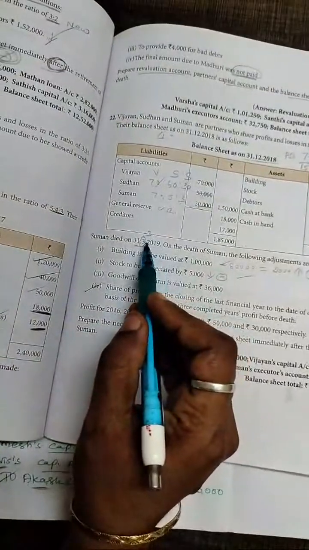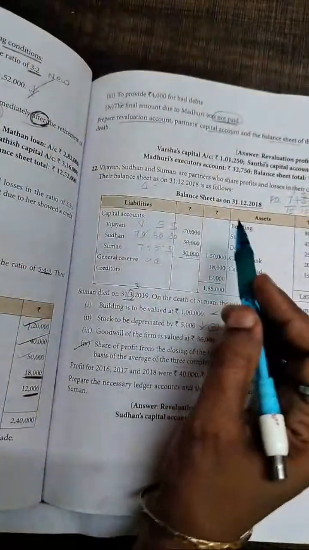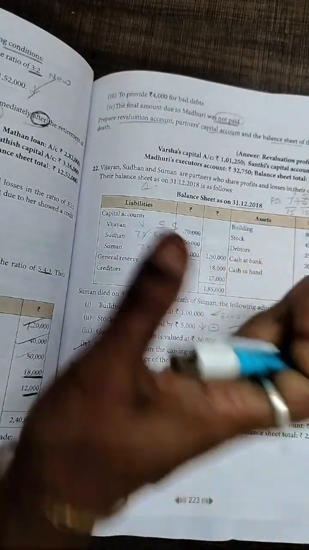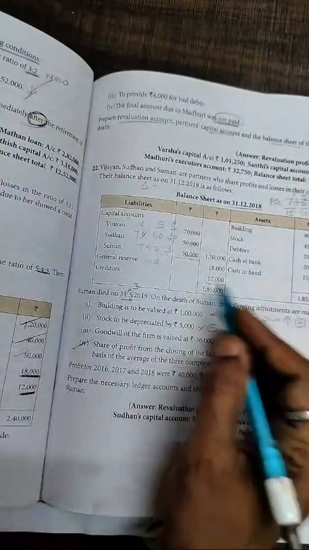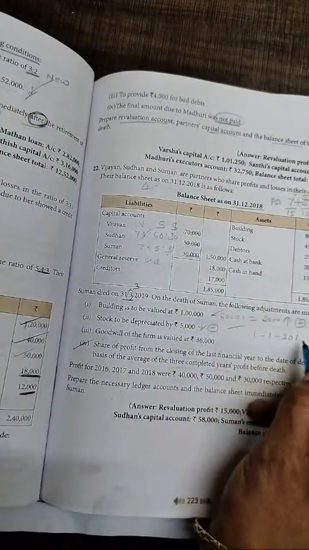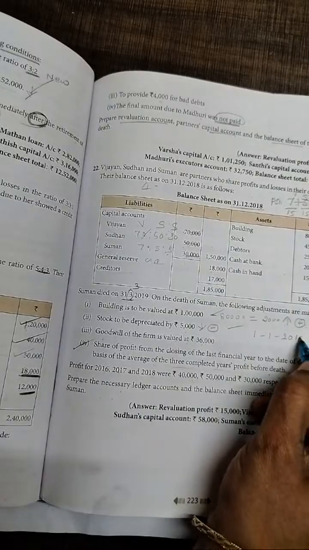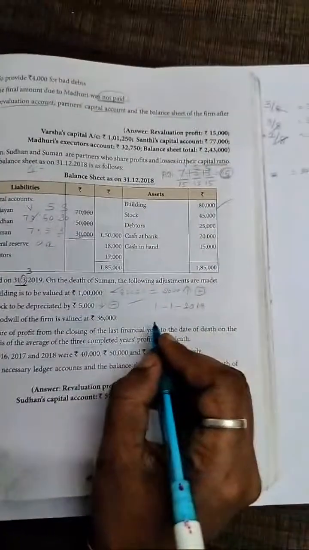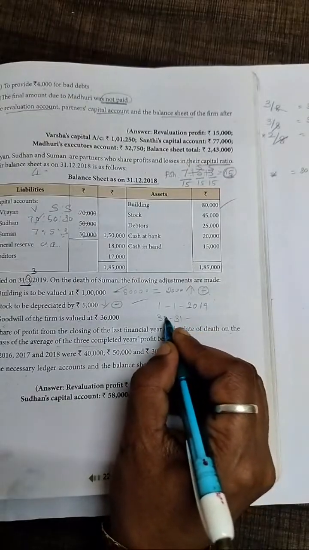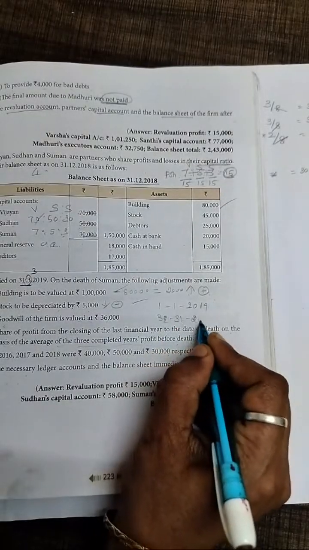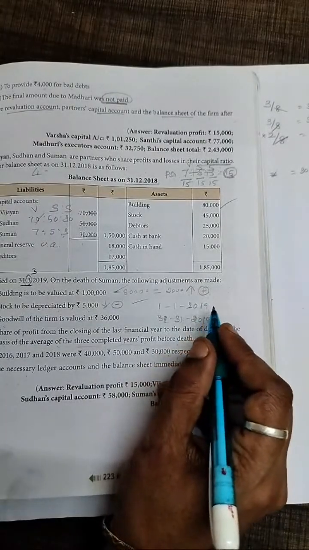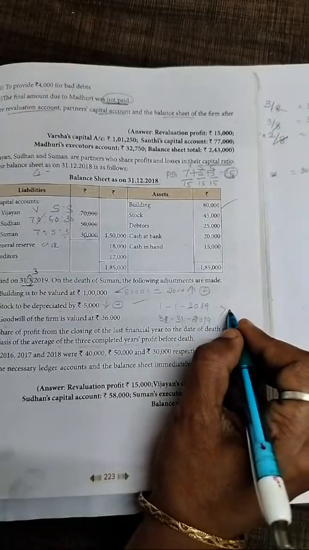When did the current accounting period start? After 31st December 2018, they completed the balance sheet, and the next accounting period started on 1/1/2019 and runs up to 31st March 2019 as the current accounting period.